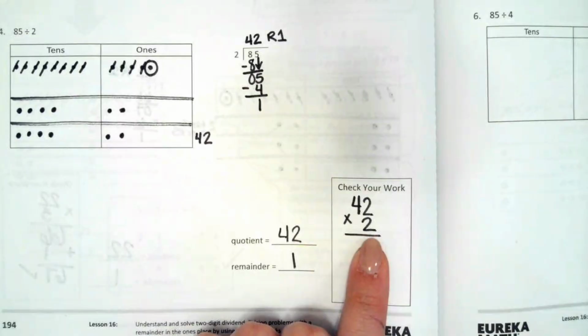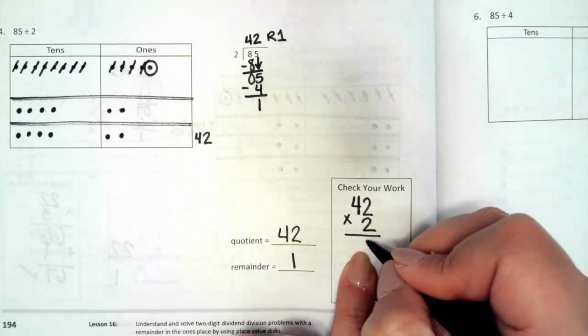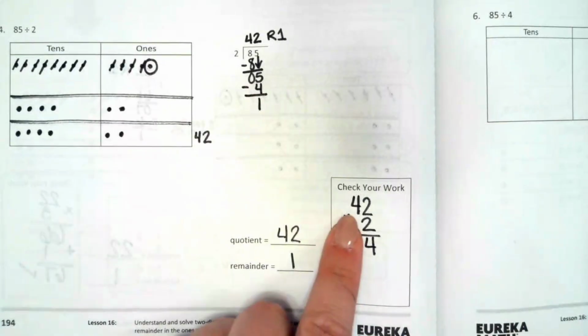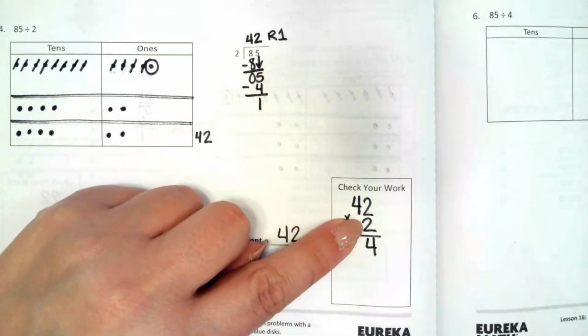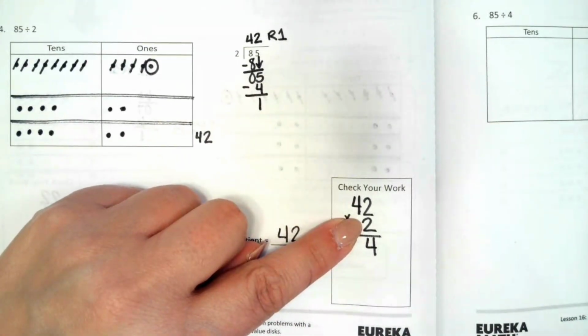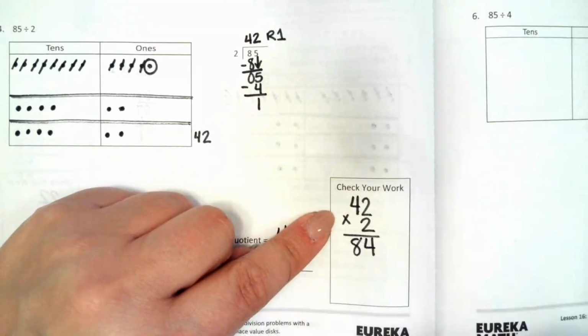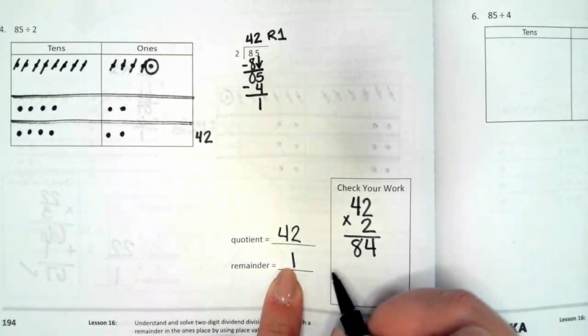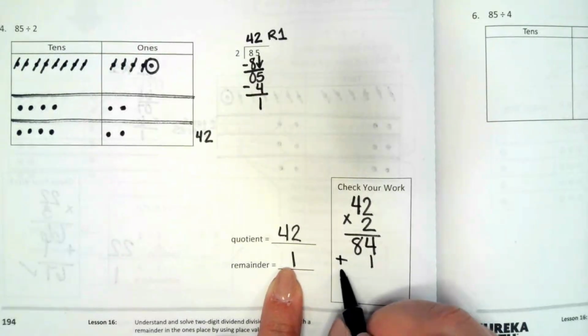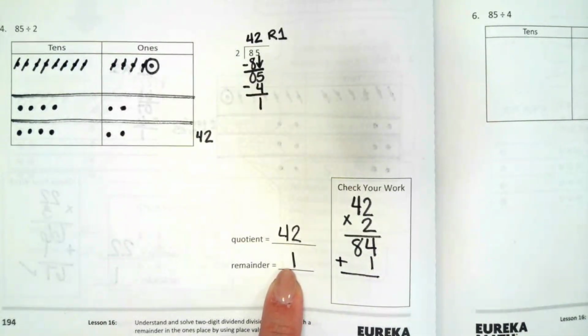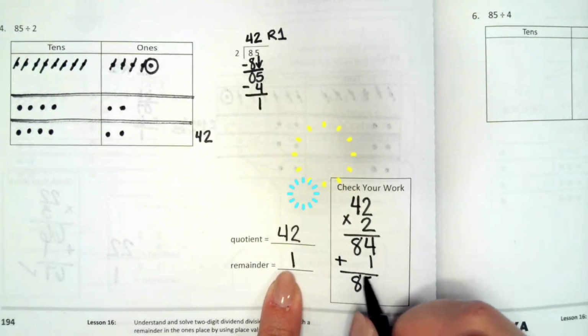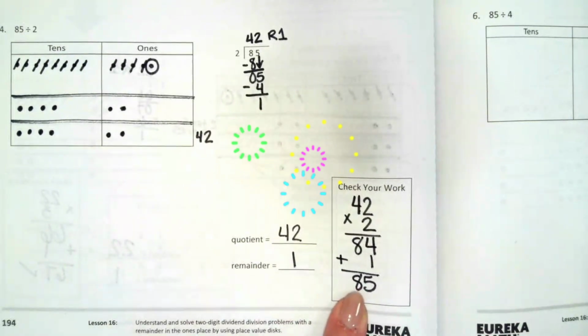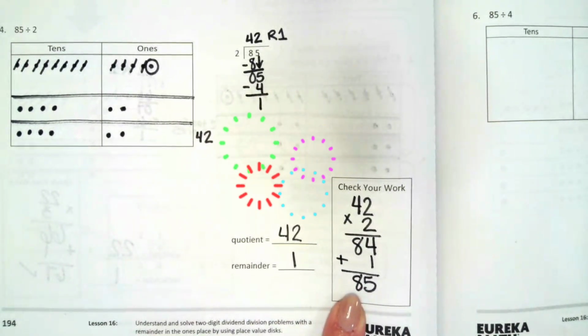Start in the ones. 2 times 2 equals 4. And now the tens. 4 times 2 equals 8. The next step is to add the remainder. So add 1. What's 84 plus 1? That equals 85. We're going to check to see if it matches something.